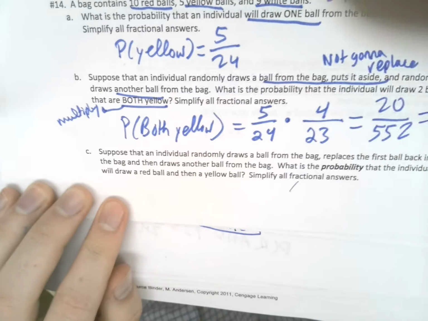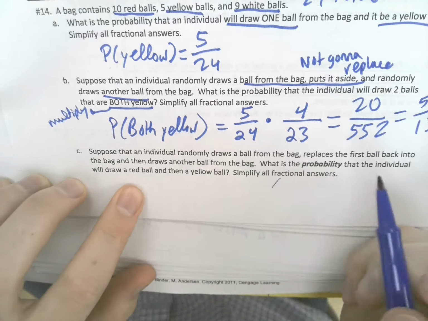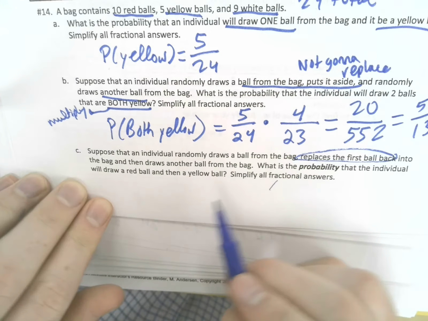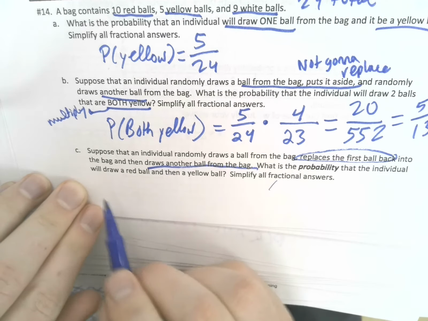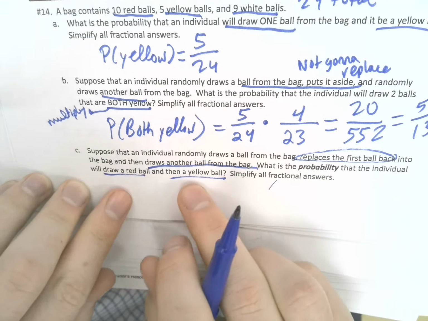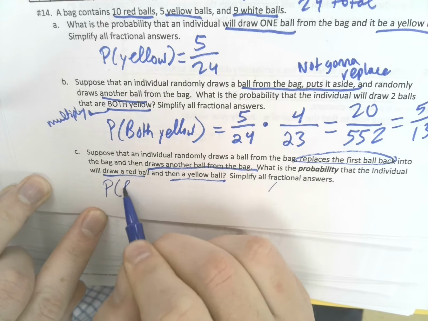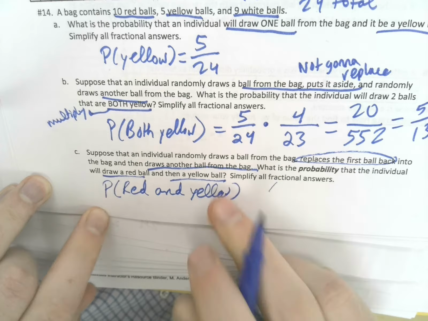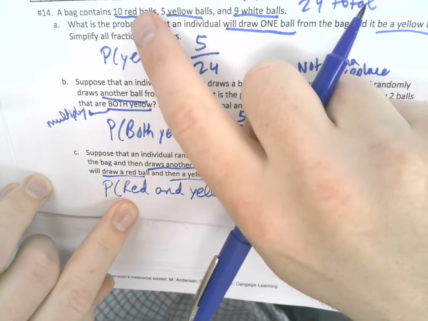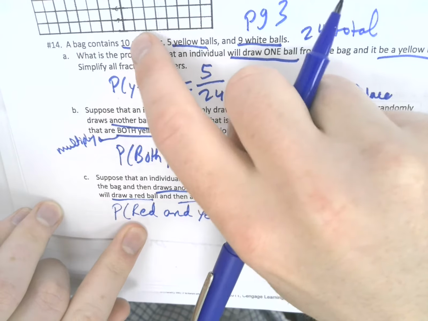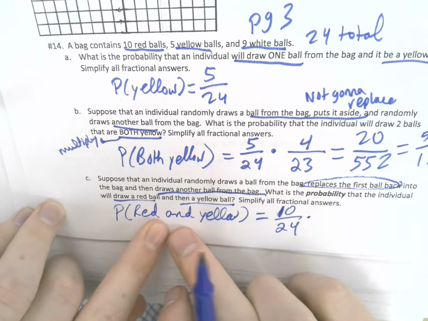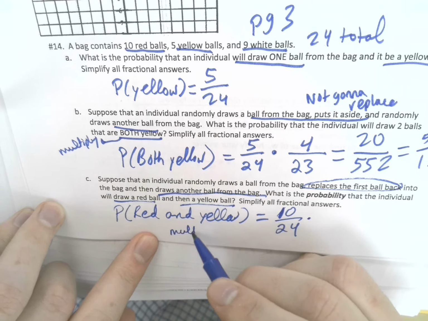Now, as far as part C goes, suppose that once again we're drawing from a bag, but this time we are replacing, and then we're going to draw another ball. What's the probability that we get a red ball first and then a yellow ball? So the probability of red and yellow. This is going to be a little bit more straightforward. How many red balls are in this bag? Oh, 10. So we got 10 out of 24. And then it's an and problem. Once again, we're talking multiplying.